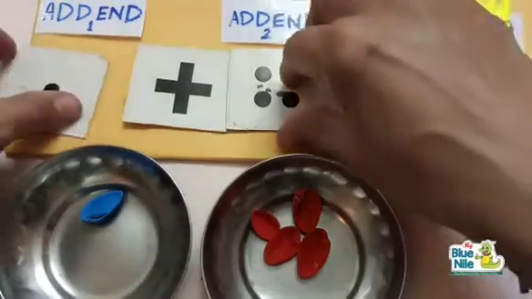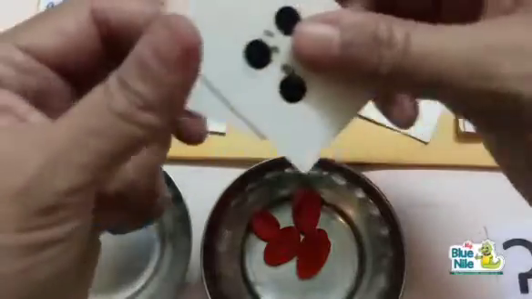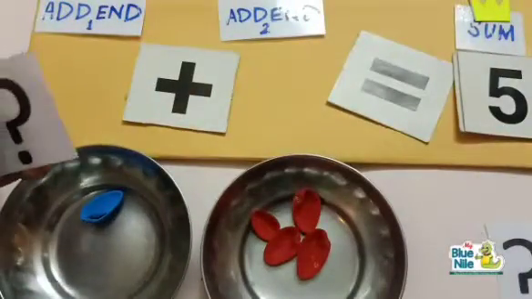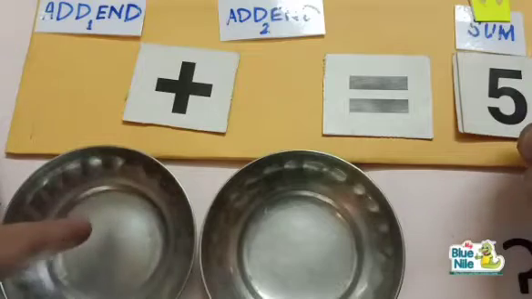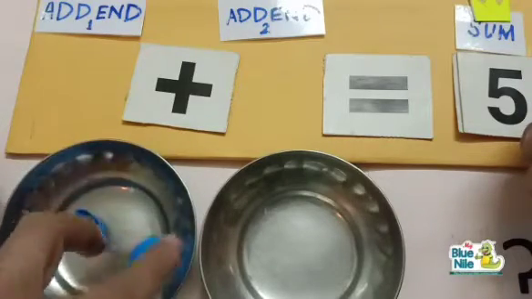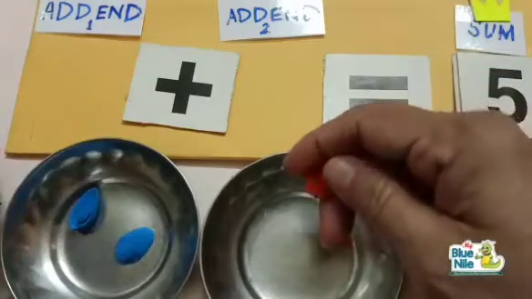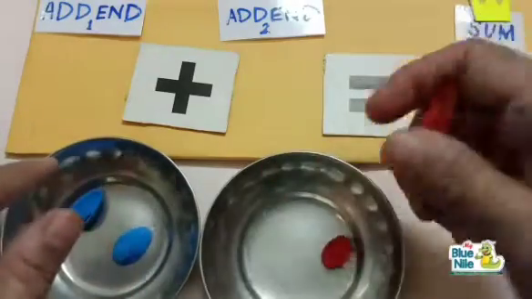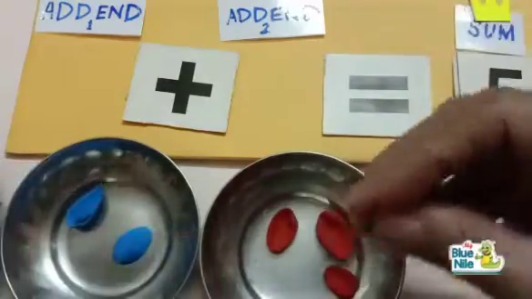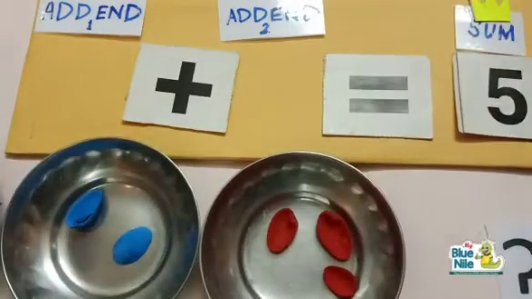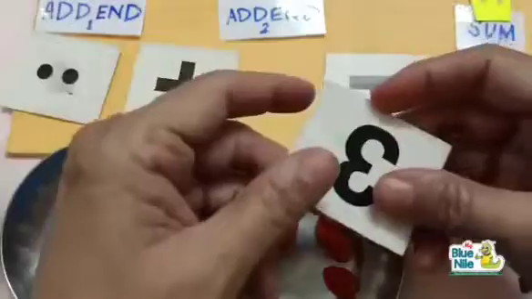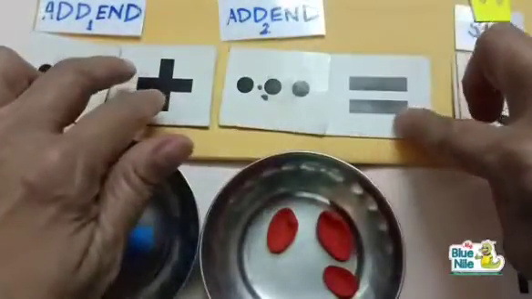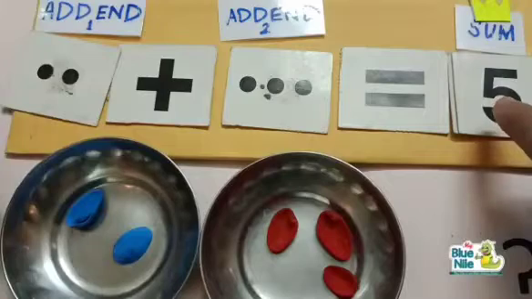Now I can also have many possibilities for this. One is 1 plus 4 is equal to 5. What would be the next? Next, what I can do is I can have here, first I had 1, right? Now I'll take 2. So I have 2 here, and here I will have 1, 2, 3, 4 and 5. So my next possibility is 2 plus 3. So my addend 1 is 2. My addend 2 is 3. So 2 plus 3 is equal to 5.